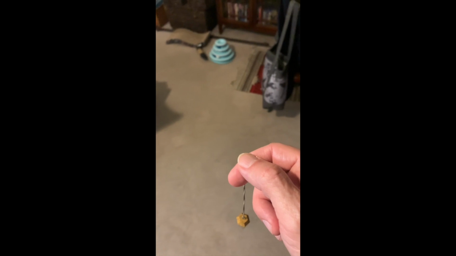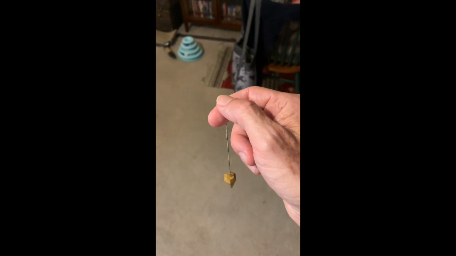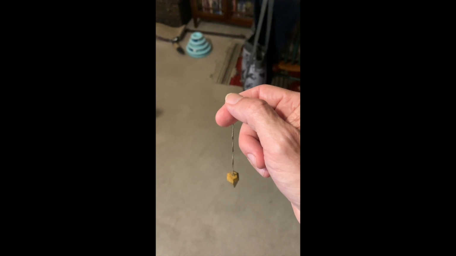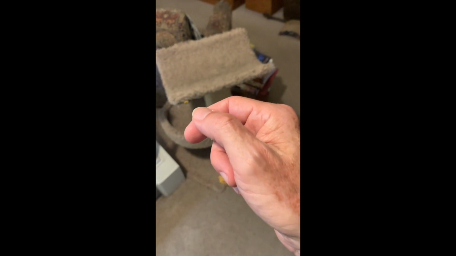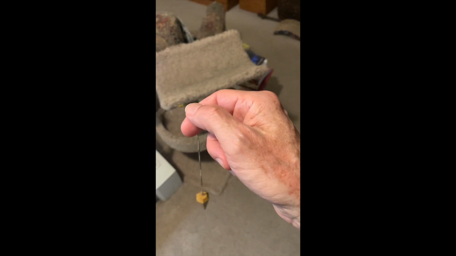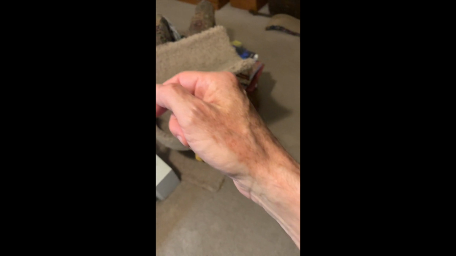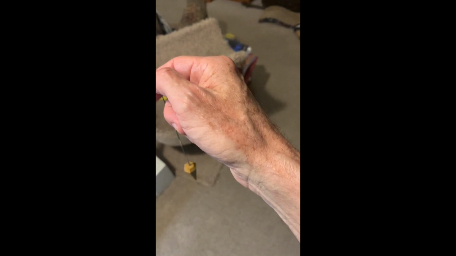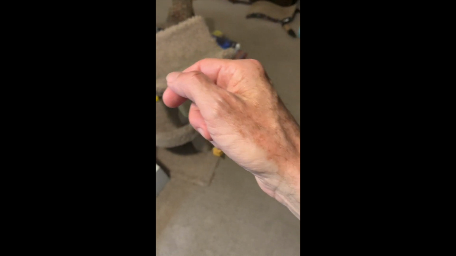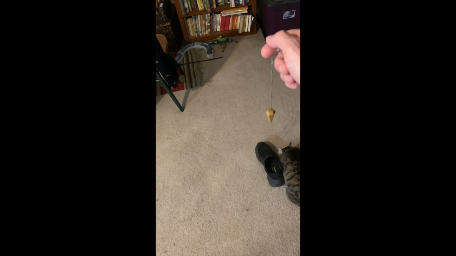Show me where the leak is. So no, no, no. Show me where the leak is. So Abby's marking the spot.